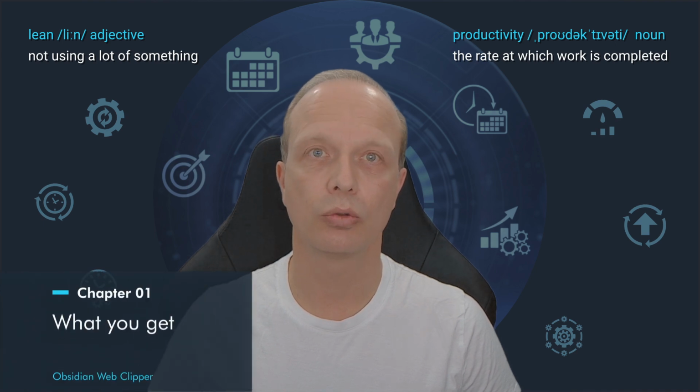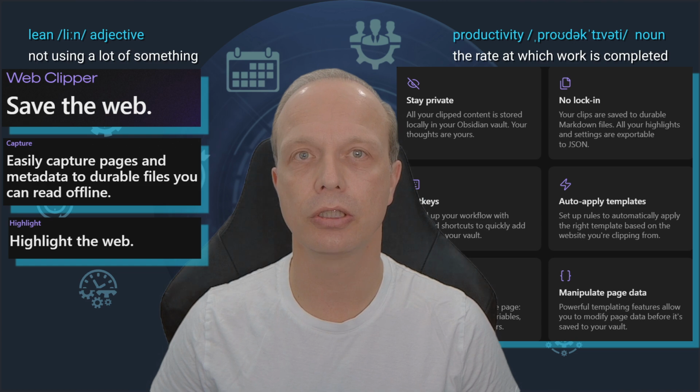We will take a closer look at the new Obsidian web clipper. Starting with its installation and configuration, we then move on to templates and common use cases.